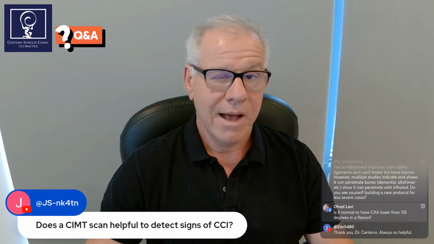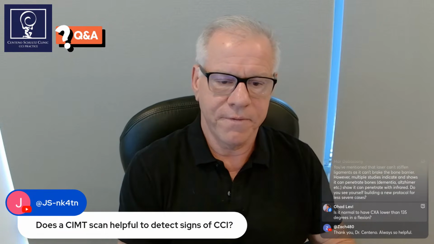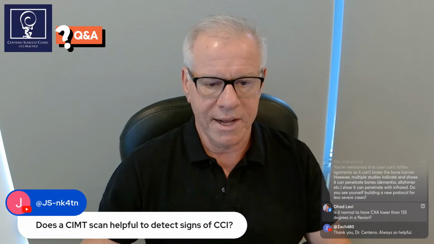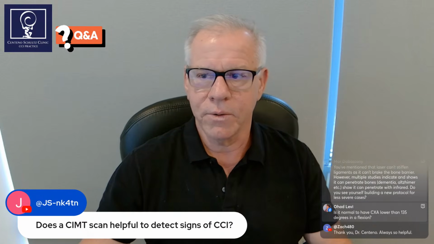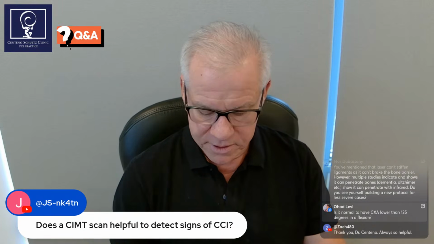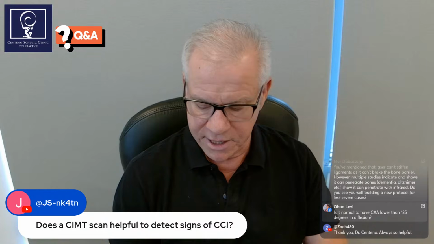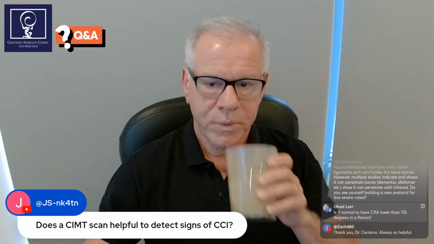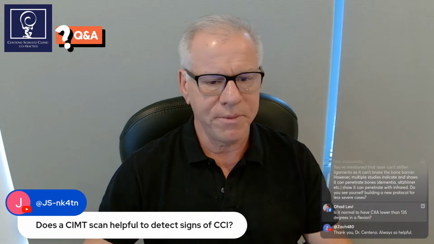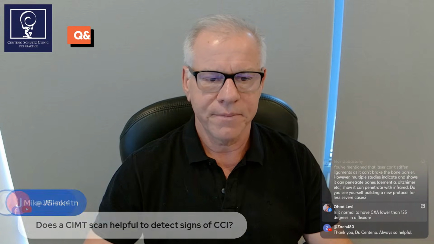JS, is a CIMT scan helpful to detect signs of CCI? I don't know what a CIMT scan is. That's an abbreviation I'm not familiar with, so you'll need to tell me what that one is. Let me see if I can Google it. Maybe Dr. Google knows what a CIMT scan is. It comes up as carotid intimal media thickness. So I don't think that's what you mean. Maybe there was a typo there.